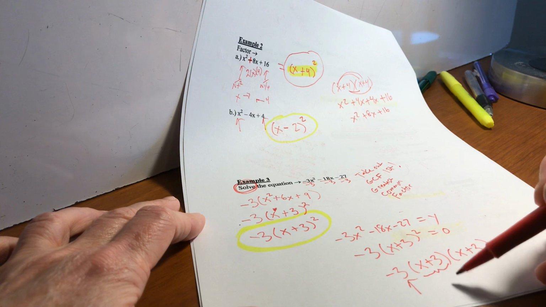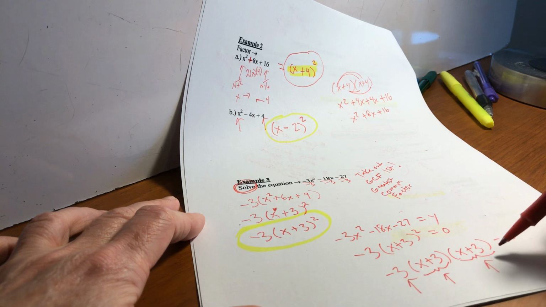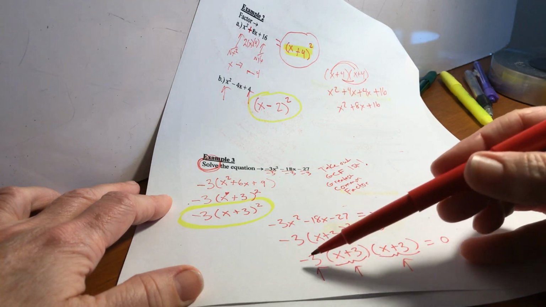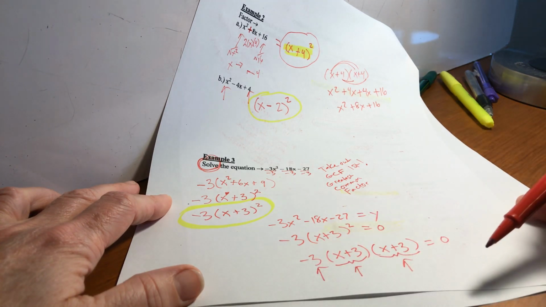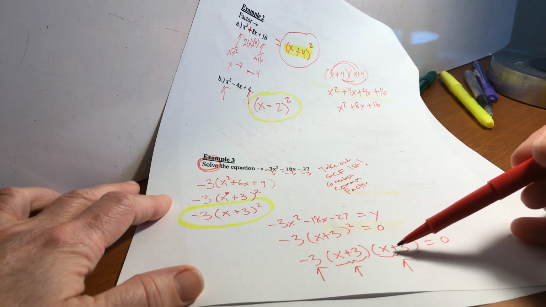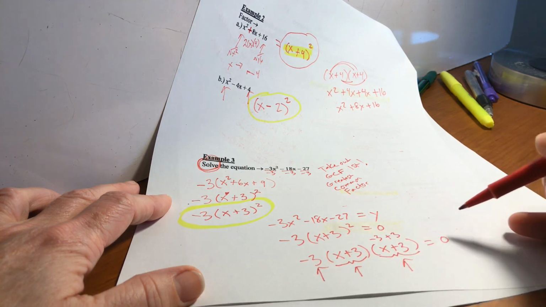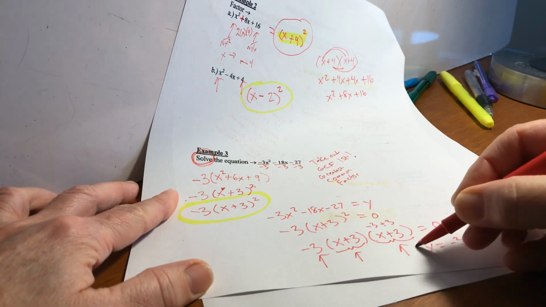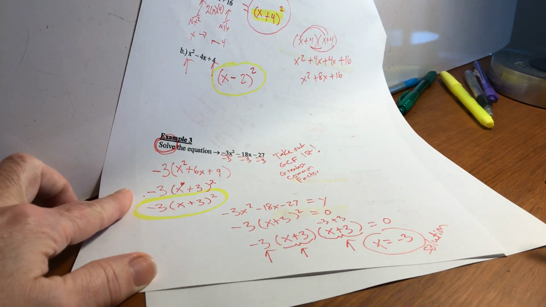That multiplied by this, multiplied by this. What value of x would create an answer of 0? Well, if I'm multiplying 3 numbers together and I'm getting an answer of 0, one of these 3 things has to be 0. These are the same as each other. What x value would turn this into 0? I think a lot of you can just see it. -3 plus 3 would turn that into 0. So x equals -3 would be your solution if you were asked to solve.